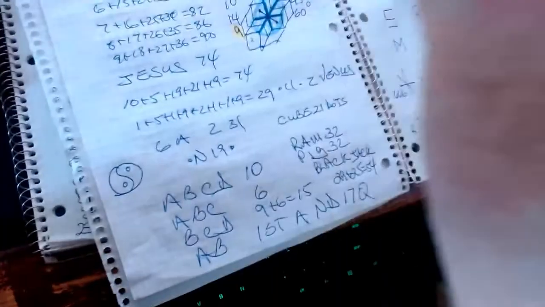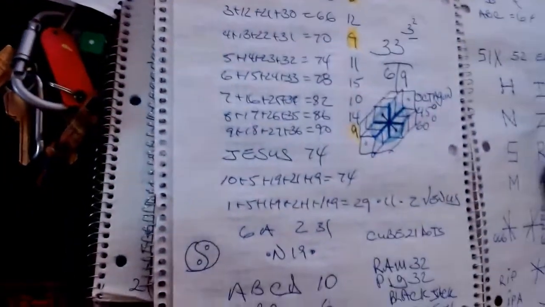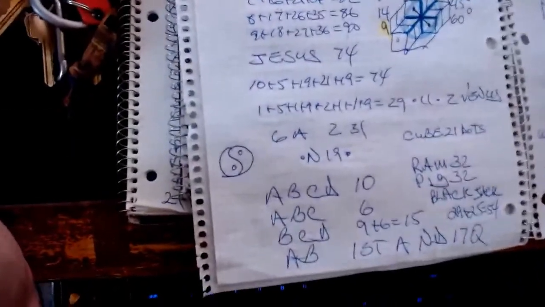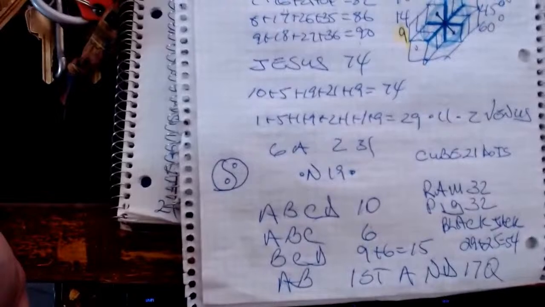I wanted to check my phone for a minute. Just give me a second. Look at my phone. Look at that. 12, 12. 33 rotation time right now. Now some.